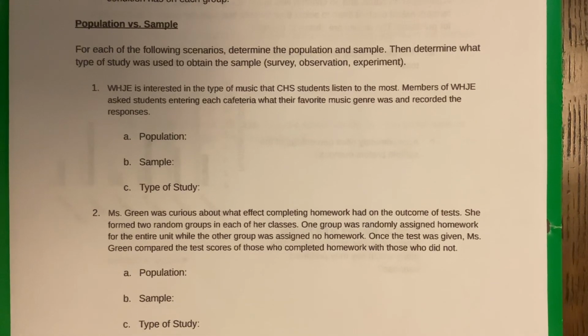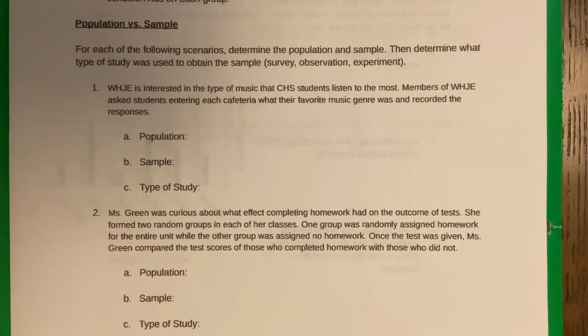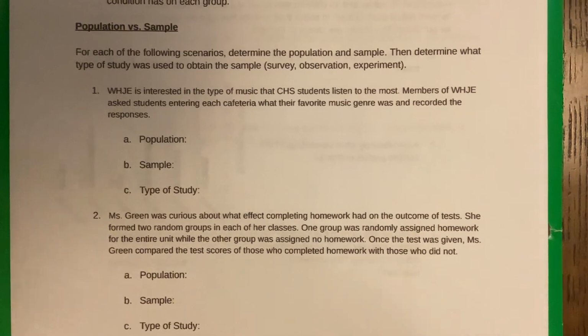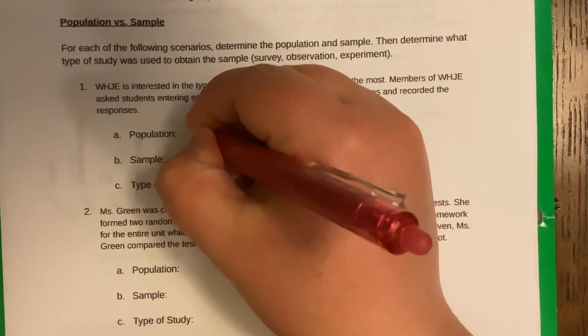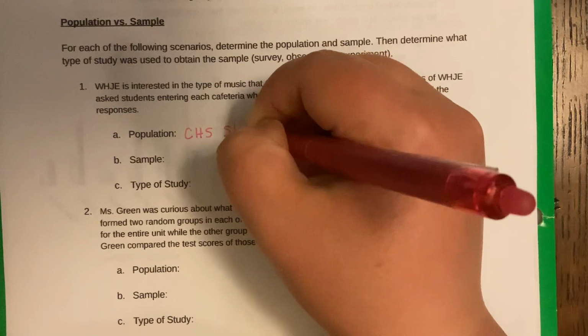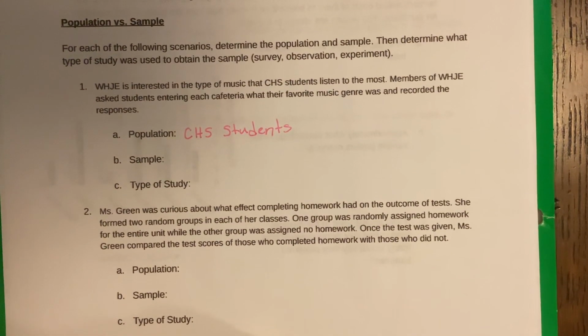So the first one says, WHJE is interested in the type of music that CHS students listen to the most. Members of WHJE asked students entering each cafeteria in the school what their favorite music genre was and recorded the responses. All right, so the population is the overall group that they're trying to find information about, and that would be CHS students. They want to know what is the favorite type of music of all of these students.